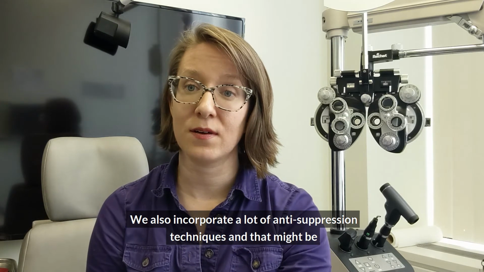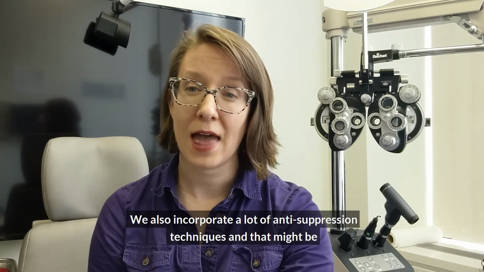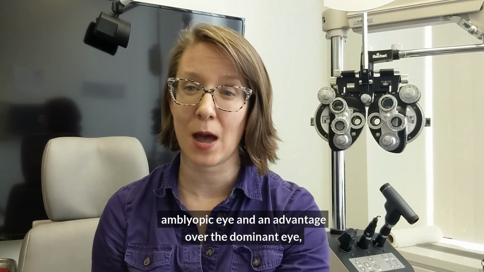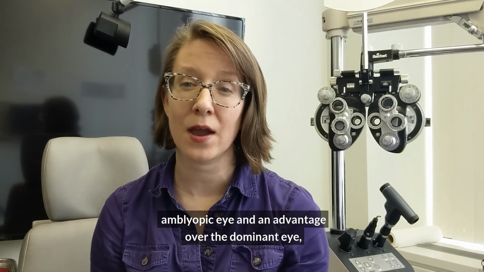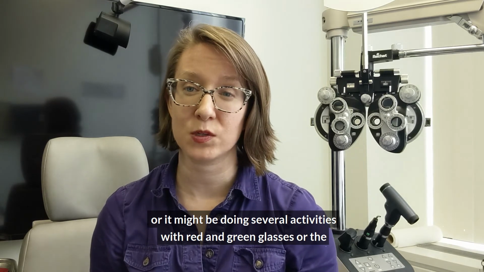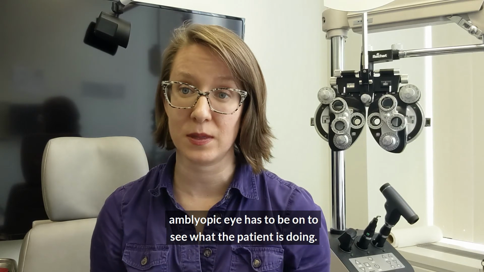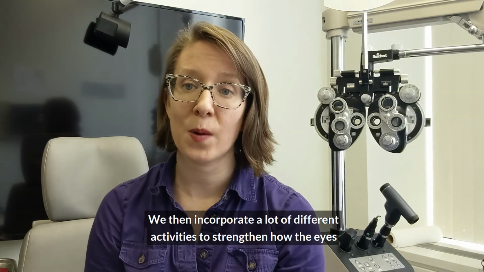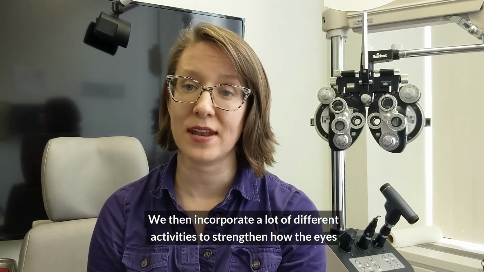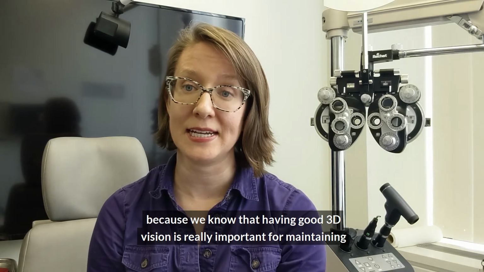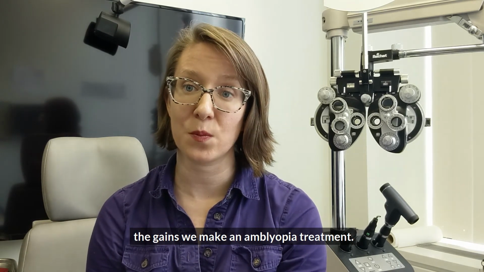We also incorporate a lot of anti-suppression techniques, and that might be wearing kind of a filter on the glasses instead of a patch that gives the amblyopic eye an advantage over the dominant eye, or it might be doing several activities with red and green glasses where the amblyopic eye has to be on to see what the patient is doing. We then incorporate a lot of different activities to strengthen how the eyes work together as a team because we know that having good 3D vision is really important for maintaining the gains we make in amblyopia treatment.